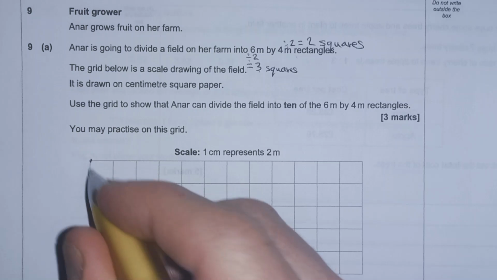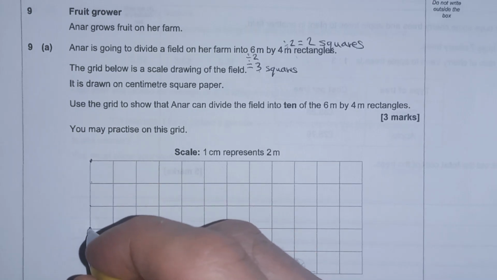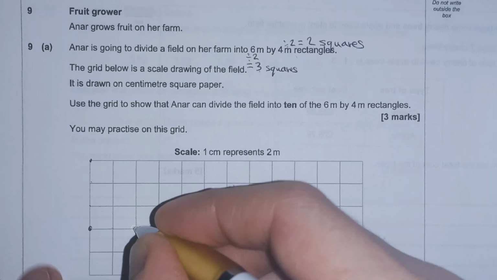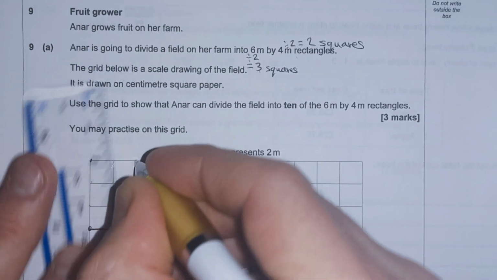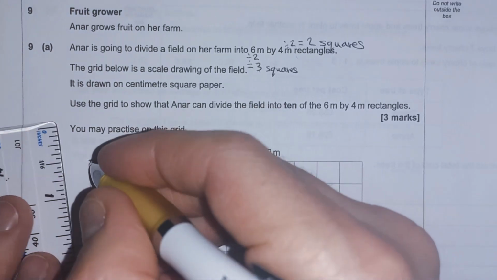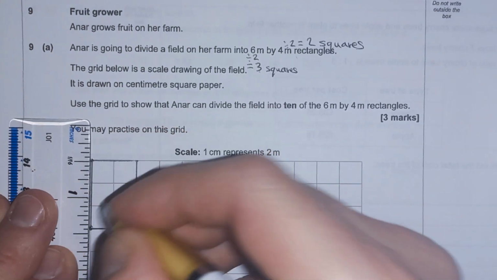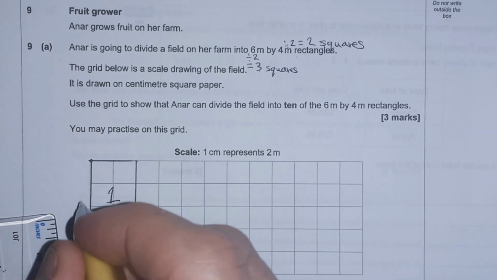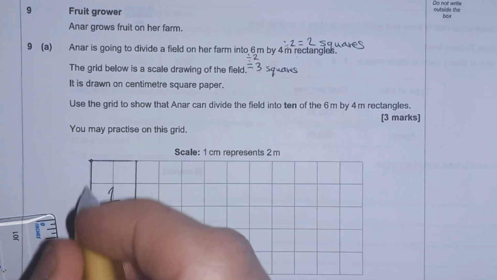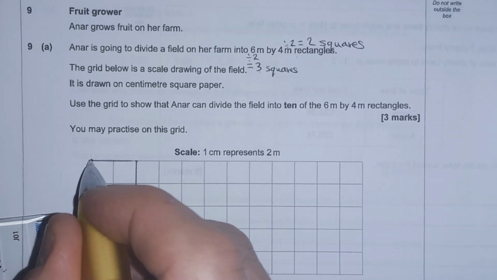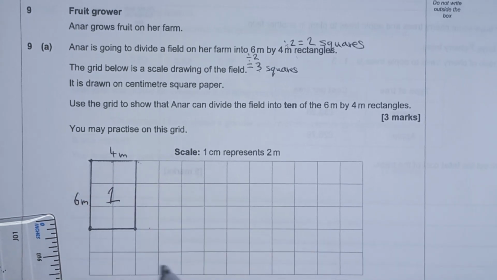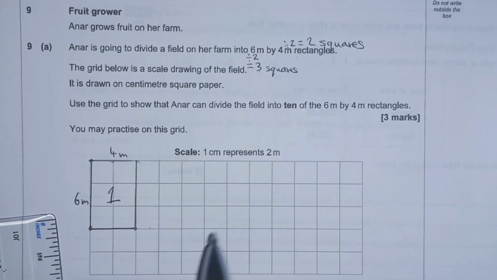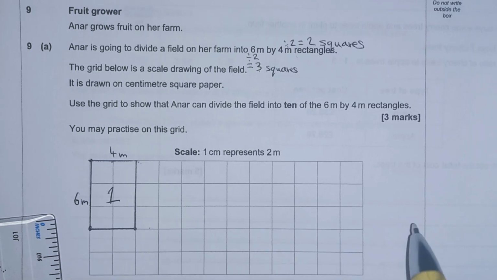So if we start in this corner, let's go down this way. 1, 2, 3 down, and 1, 2 across. Okay, so that's my first rectangle. So this is 3 squares, but we know that 3 squares represents 6 metres, and 2 squares, so 2 metres, 4 metres. Okay, so we want to see how many rectangles we can fit that are this size. In fact, they're asking us whether we can fit 10 in. So I'm just going to copy these across first of all.